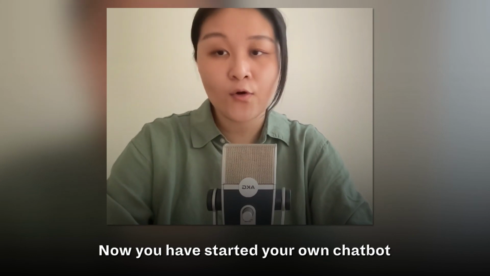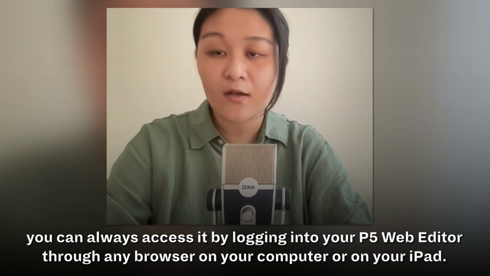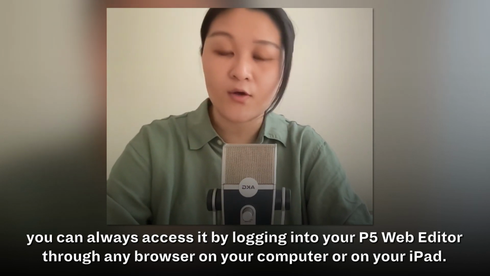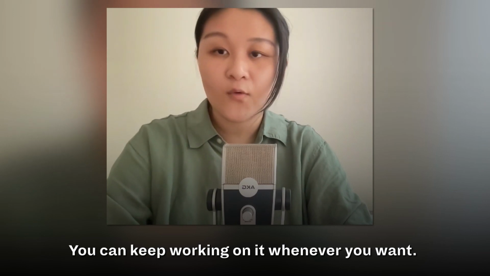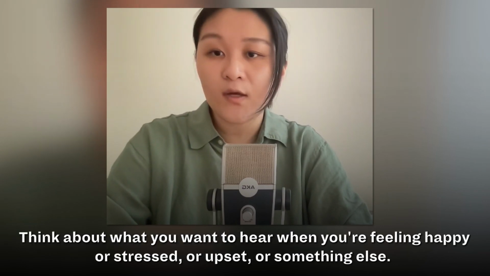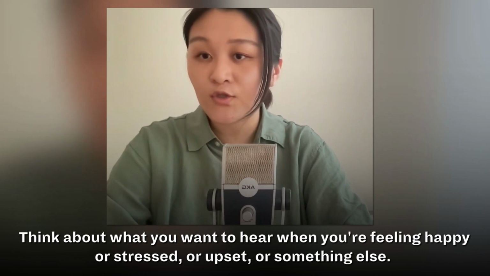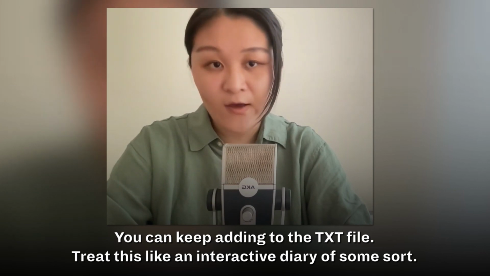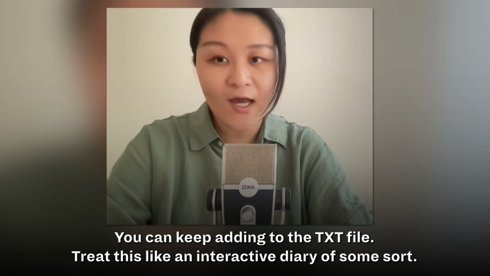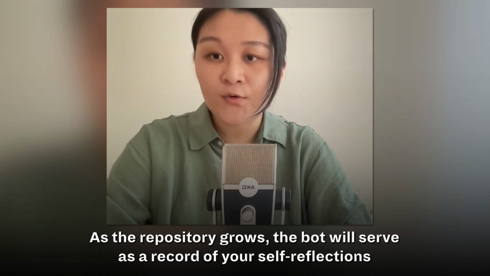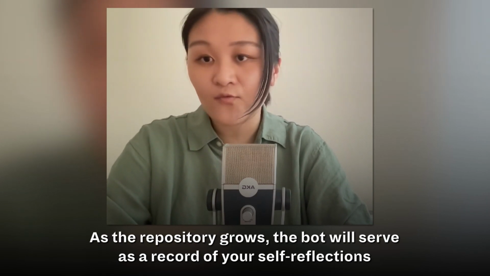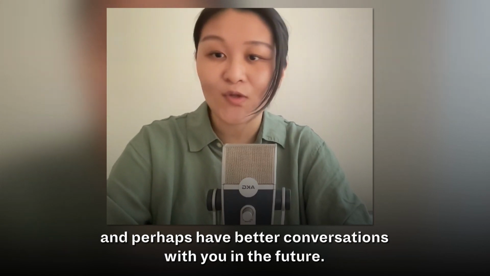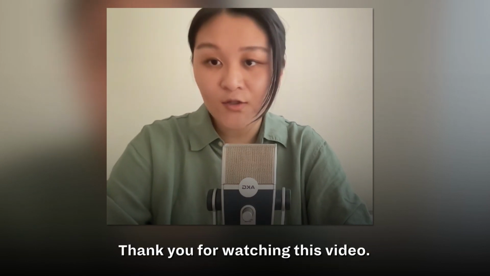Now you have started your own chatbot, you can always access it by logging into your P5 web editor through any browser on your computer or on your iPad. You can keep working on it whenever you want. Think about what you want to hear when you're feeling happy or stressed or upset or something else. You can keep adding to the TXT file. Treat this like an interactive diary of some sort. As the repository grows, the bot will serve as a record of your self-reflections and perhaps have better conversations with you in the future.